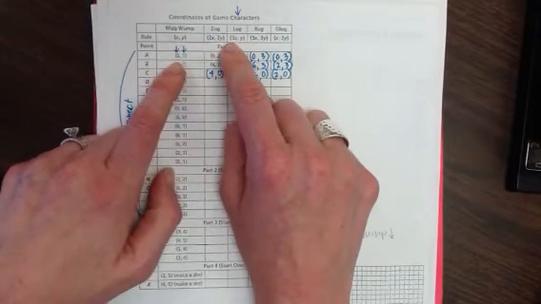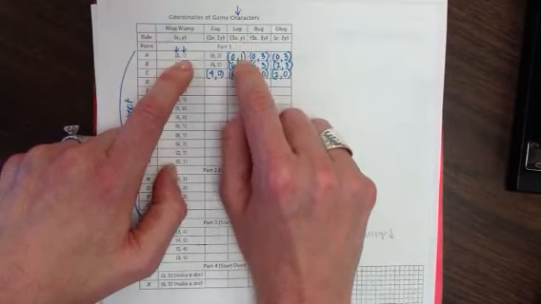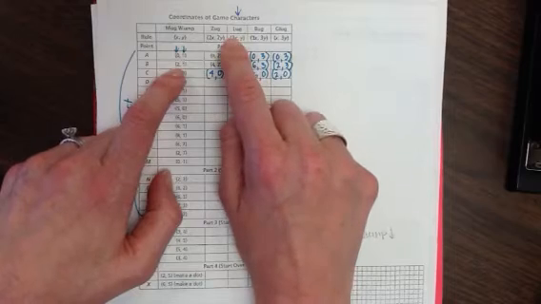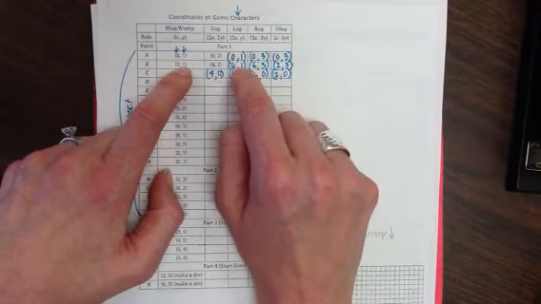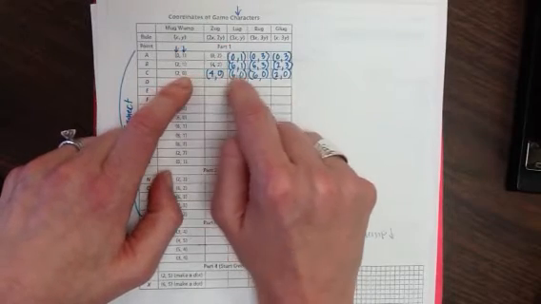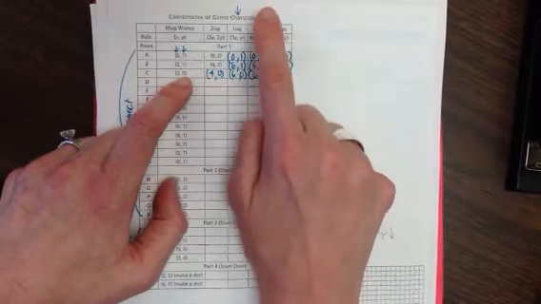So we have 3 times 0, which is 0, and we're going to leave y as a 1 because we're leaving the y the same. We have 3 times 2, which is 6, and leaving y 1. We have 3 times 2, which is 6, and then we're leaving it 0 because we're not multiplying y by anything.